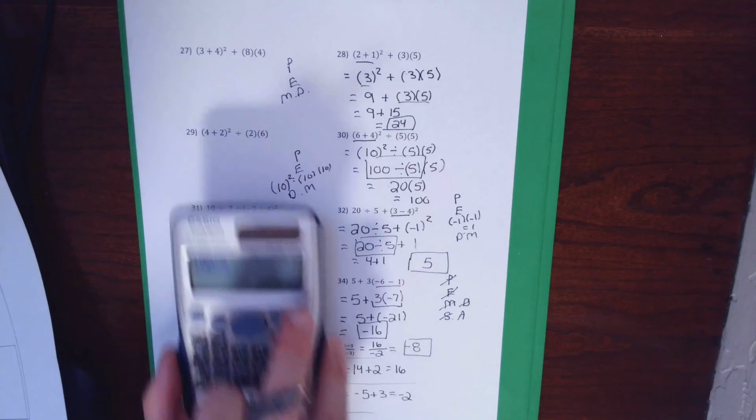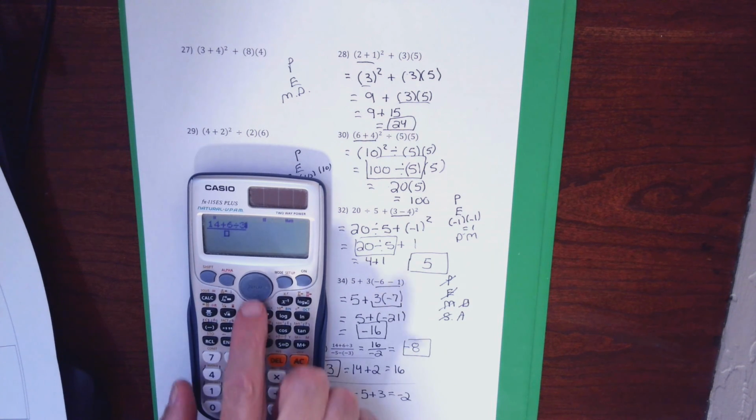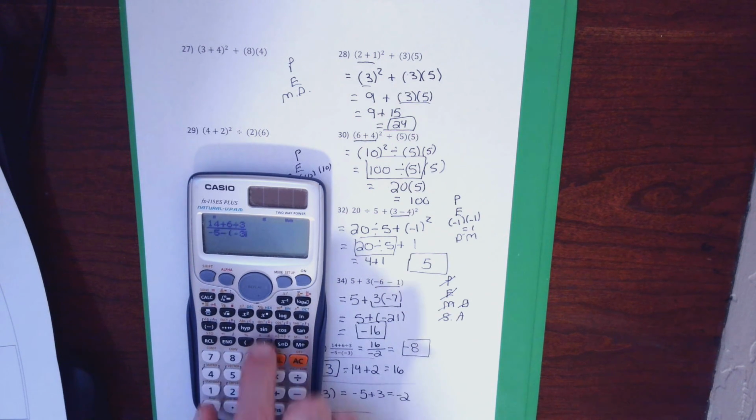Let me do this on my calculator. I have a different answer written down. I don't think my calculator should mess this up. 14 plus 6 divided by 3 over -5 minus -3. Yeah, -8 feels good for an answer.